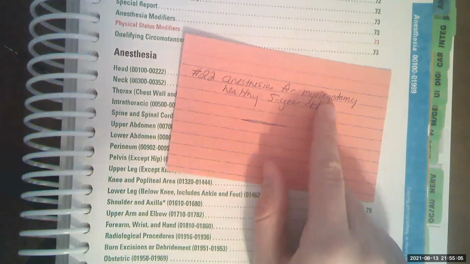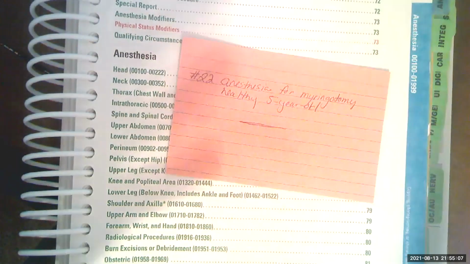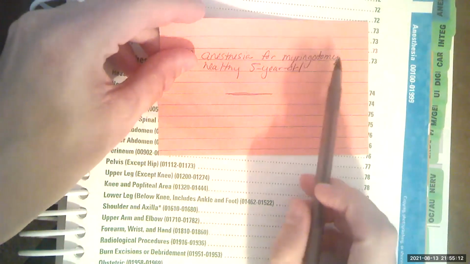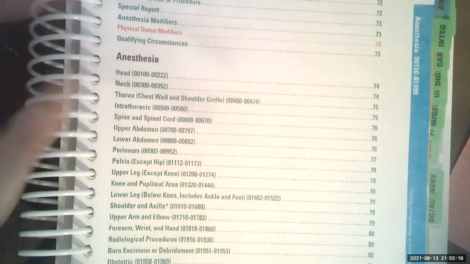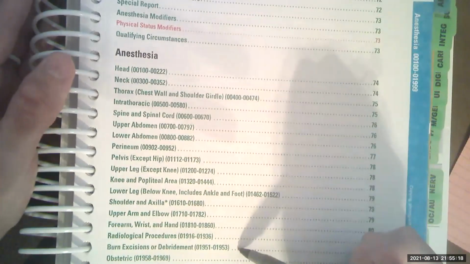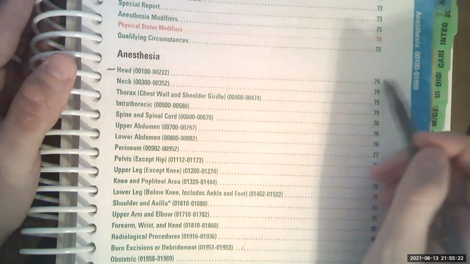If you didn't know that, that would be a great time to do a little research, look it up in your medical dictionary. So myringotomy is a procedure done on the ear. We don't have anything in here about the ear, right? We do just start at the head. So we're going to look in this first section, page 74.